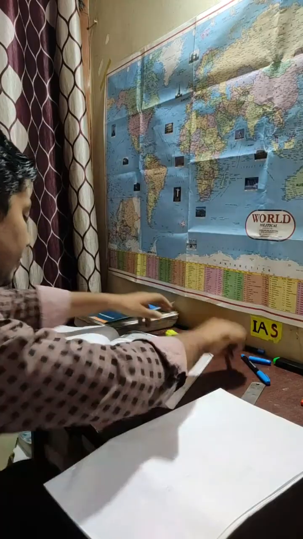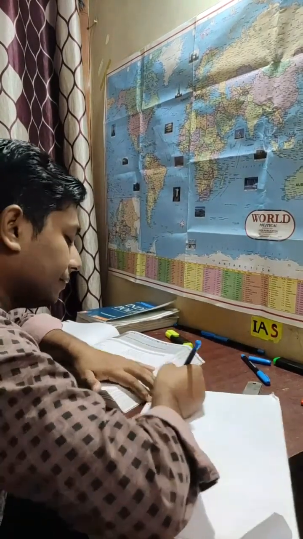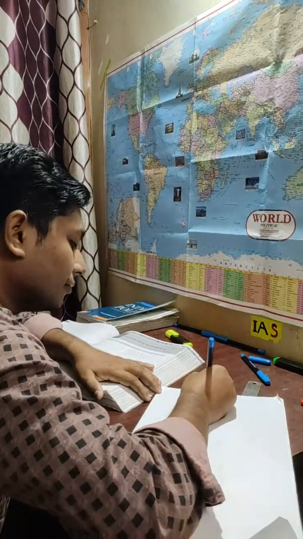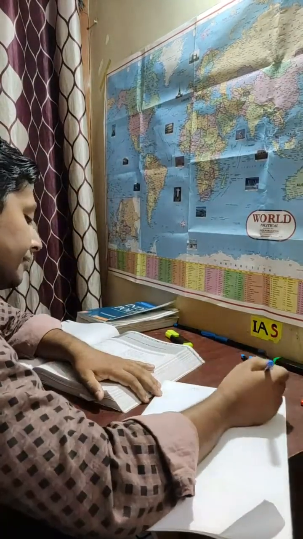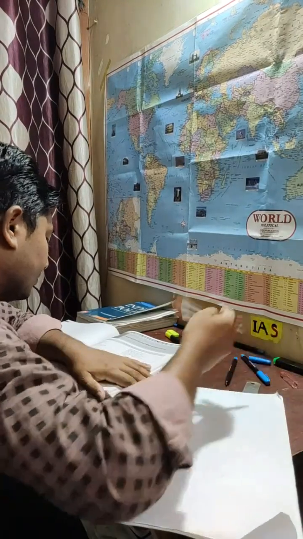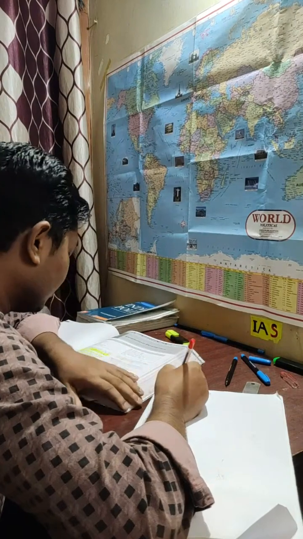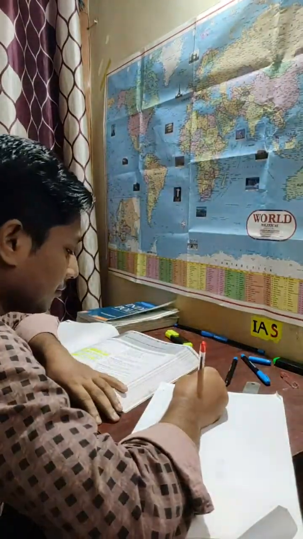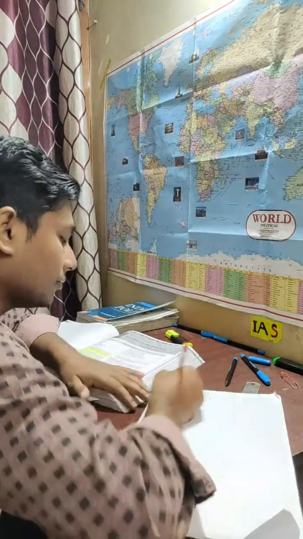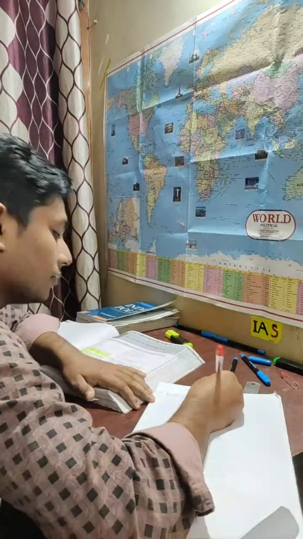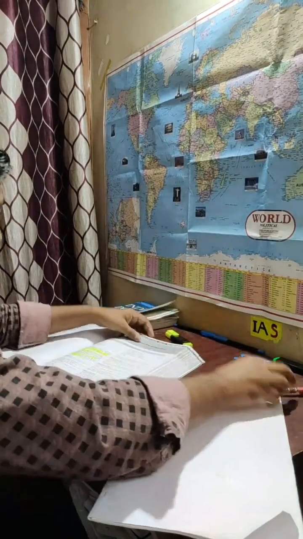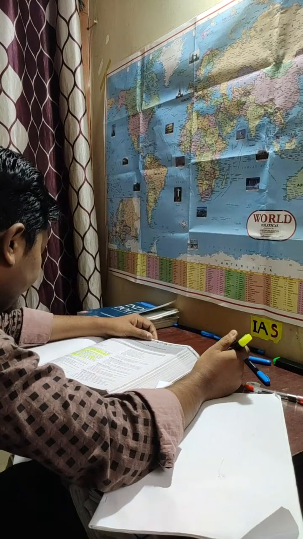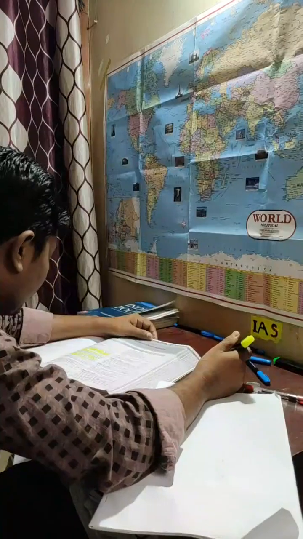1773. Regulating Act. Under the Regulating Act of India, the Governor of Bengal was designated as the Governor General of Bengal.